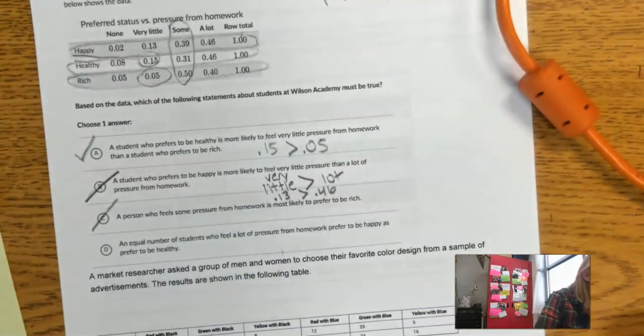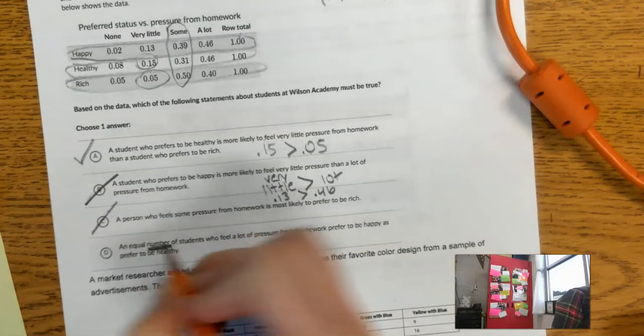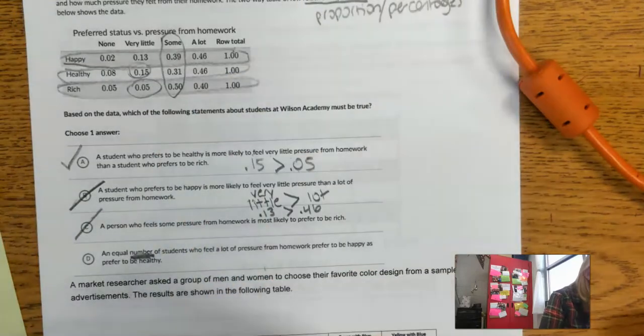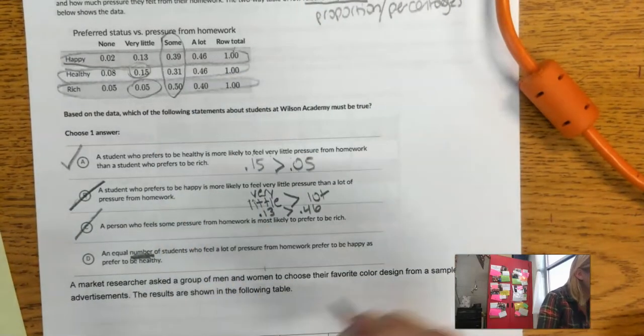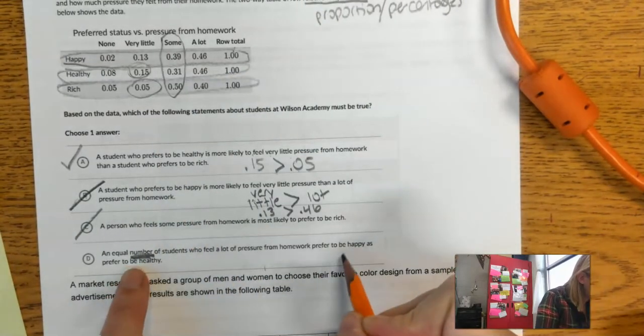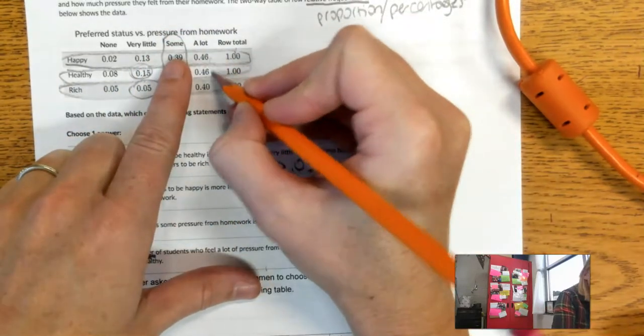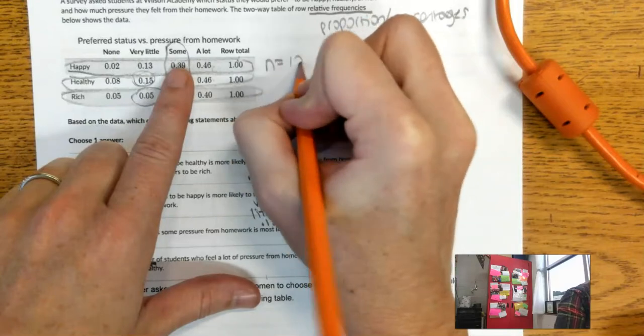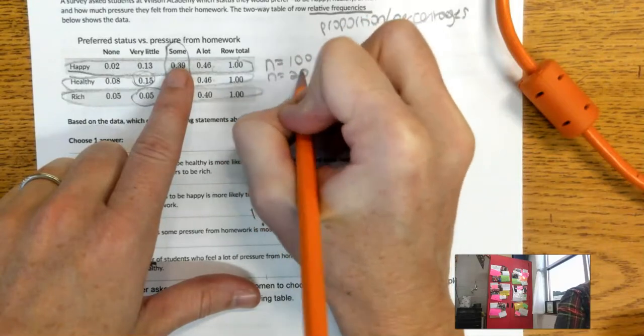Alright, D, an equal number of students who feel a lot of pressure from homework prefer to be happy as prefer to be healthy. Well, I know that this can't be true because it says number of students. I don't know the sample size count, so I can't say anything about the number of students. They might have the same proportion, so like looking at this, homework prefer to be happy and healthy. You see how they have the same percentages, 0.46? But what if this sample size was 100 and this sample size was 200?